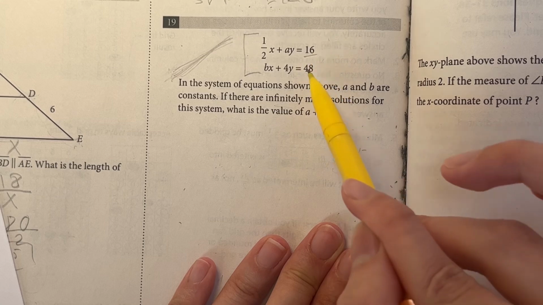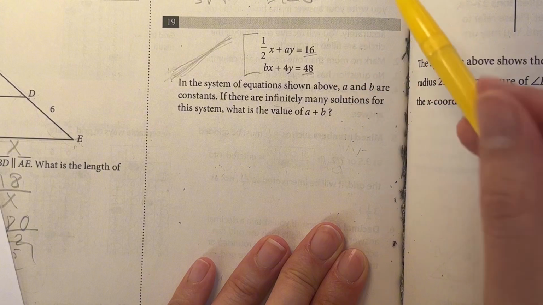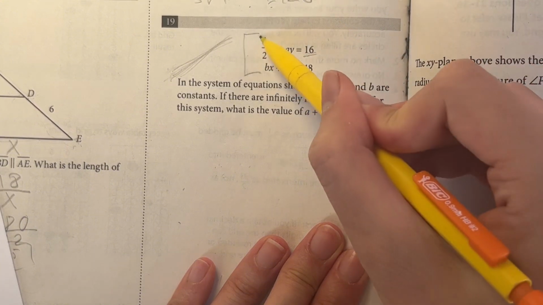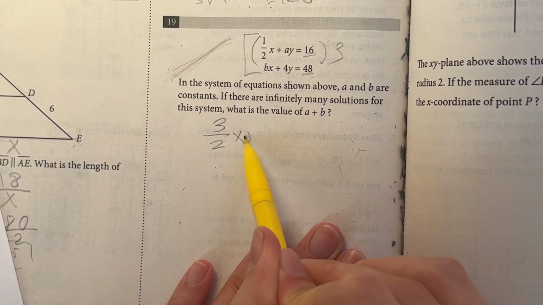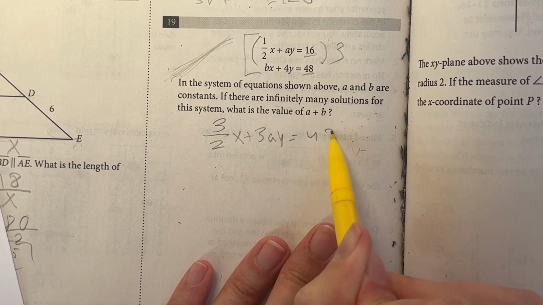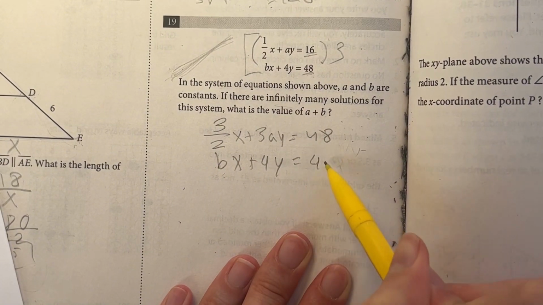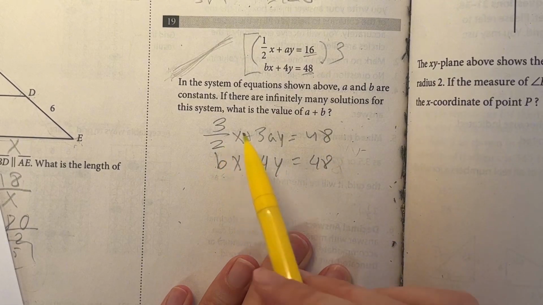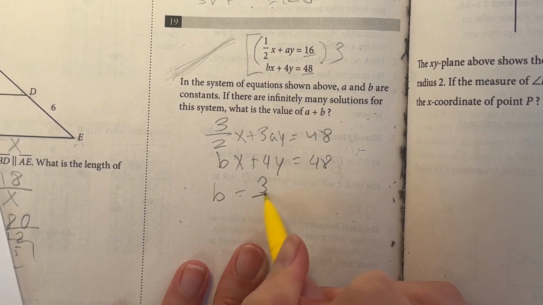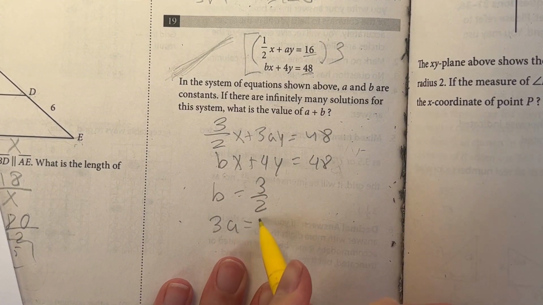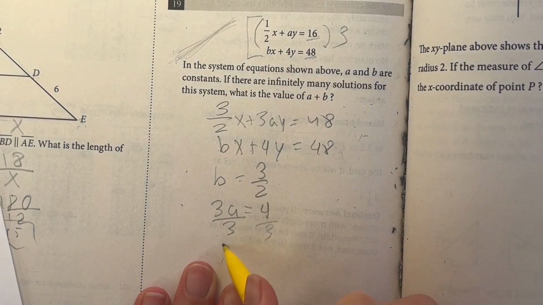So looking at these numbers, those are clearly the y-intercepts because it's a constant, and we need them to be the same number. How do we do that? Well, 16 times 3 is 48. So if we multiply this whole top equation by 3, that's going to give us 3/2 x plus 3ay is equal to 48. And I'm going to write down the bottom equation as well. So now that the y-intercepts line up, we also have to line up the coefficients of the x terms and the y terms. So b must be clearly 3/2, and then 3a must be equal to 4, and now we have to isolate a, so we divide both sides by 3, giving us a is equal to 4/3.